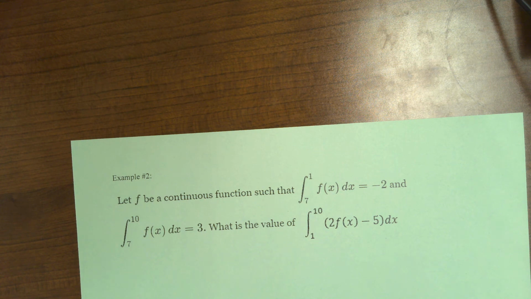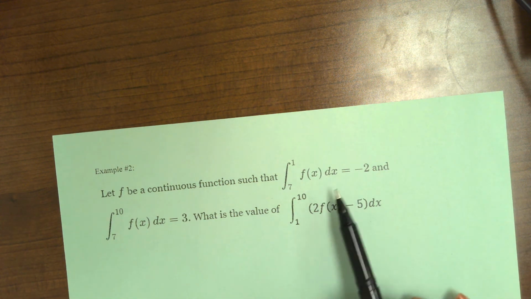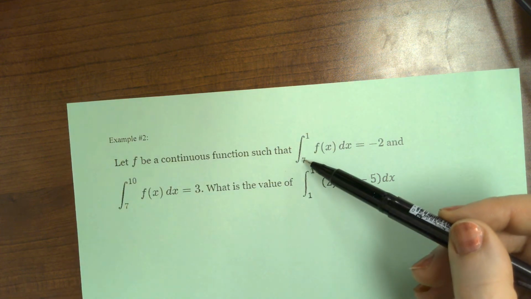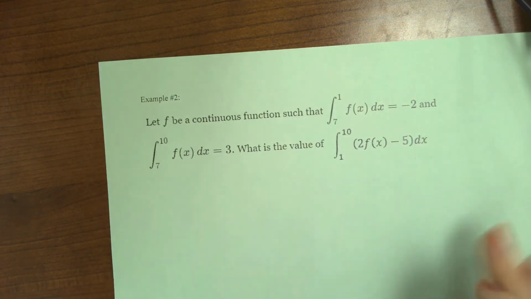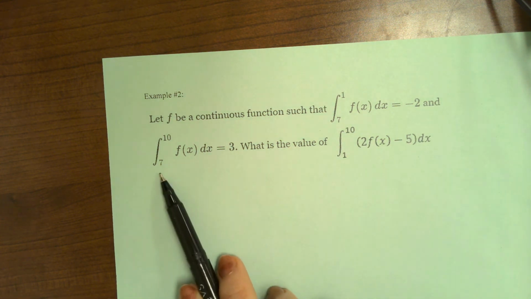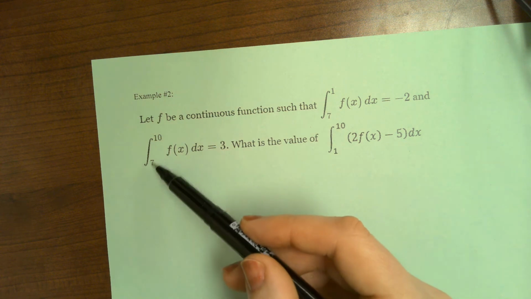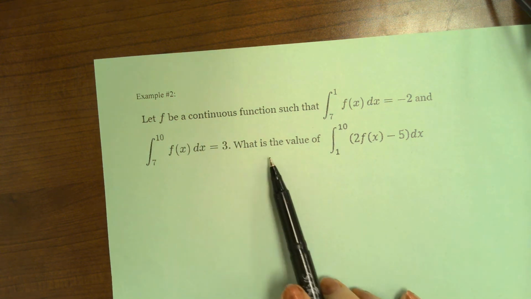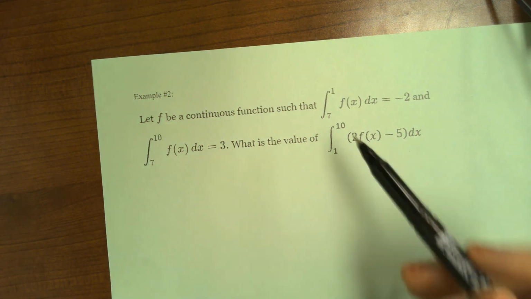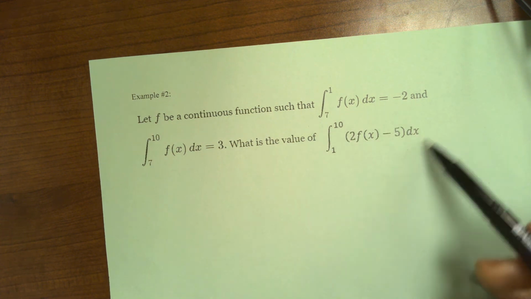So let f be a continuous function such that the integral from 7 to 1, that's backwards, of f of x is -2. Okay, so notice negative base, negative area. If I had a positive base, that'd give me a positive area. The integral from 7 to 10 of f of x is 3. Okay, positive base, positive area, right? 7 to 10 is forwards, 7 to 1 is backwards. What is the value of the integral from 1 to 10, that's forwards, of this here?